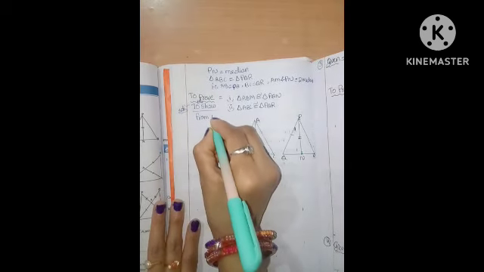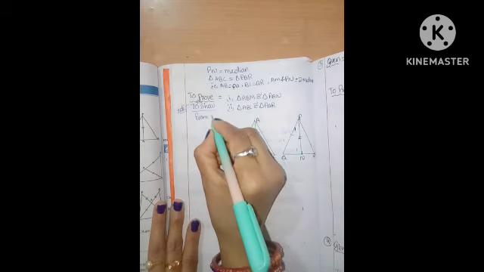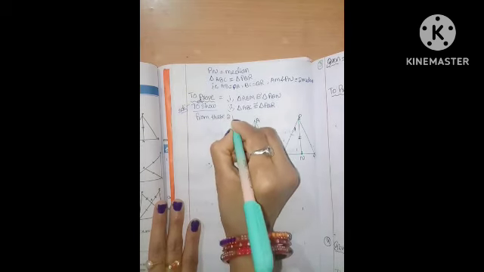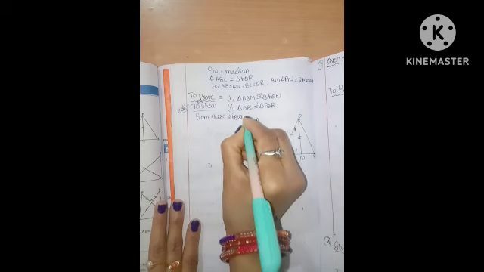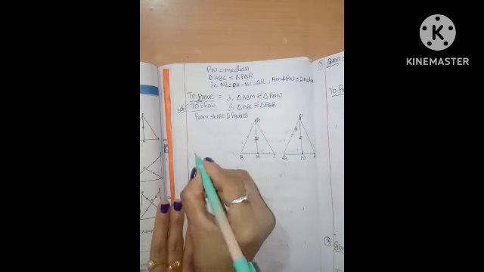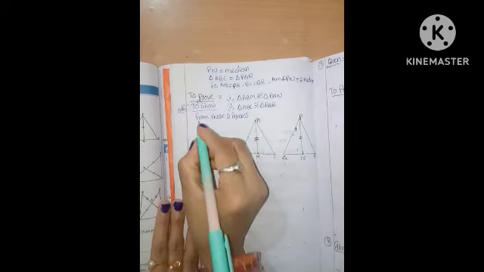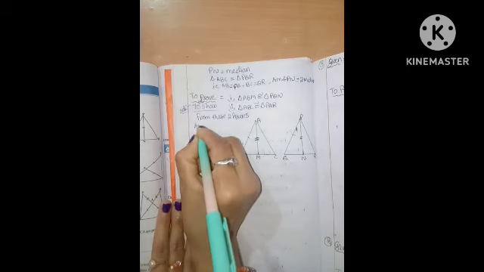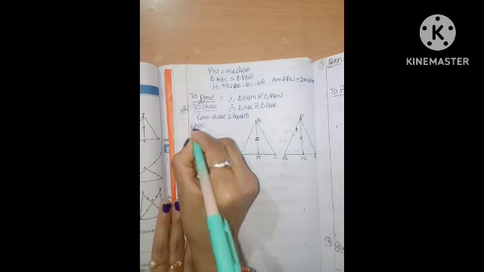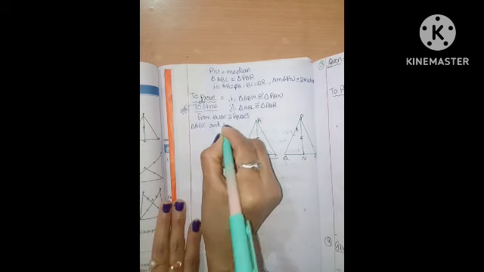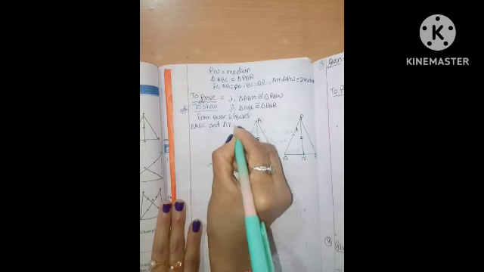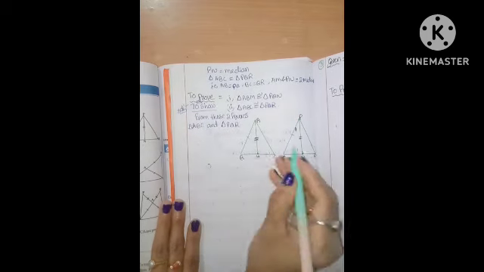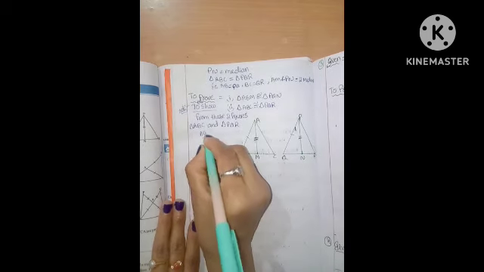What are the triangles? Triangle ABC and another triangle, triangle PQR. What is given in these two triangles? What sides are equal?